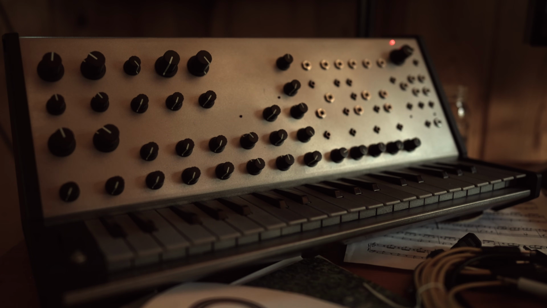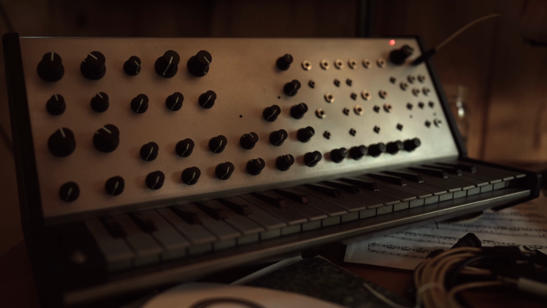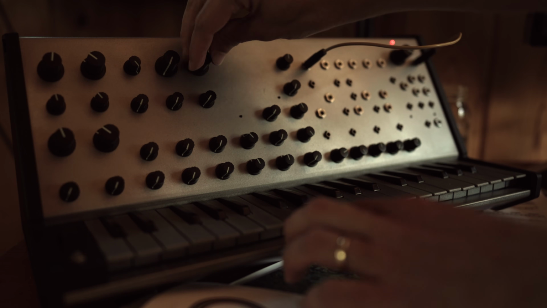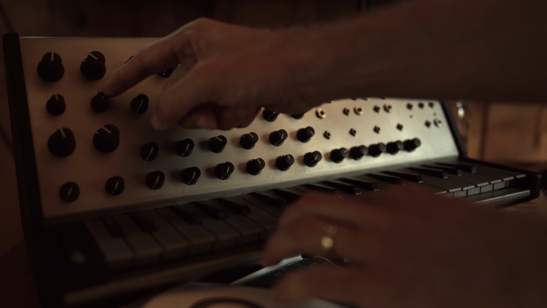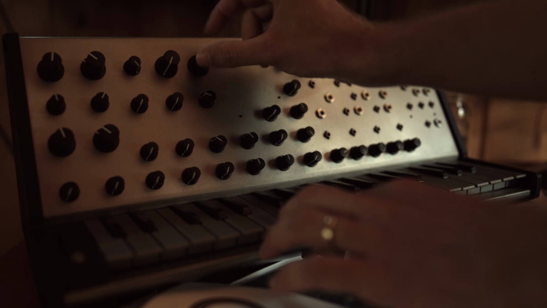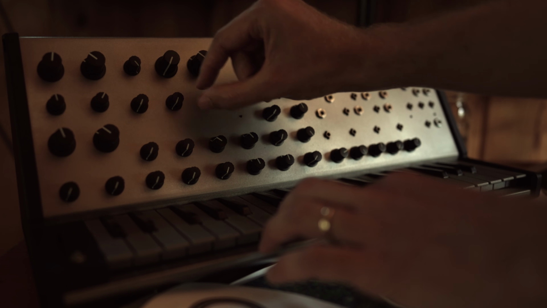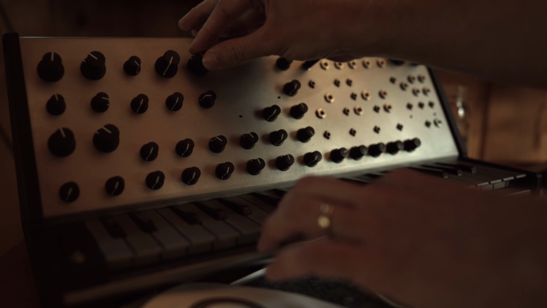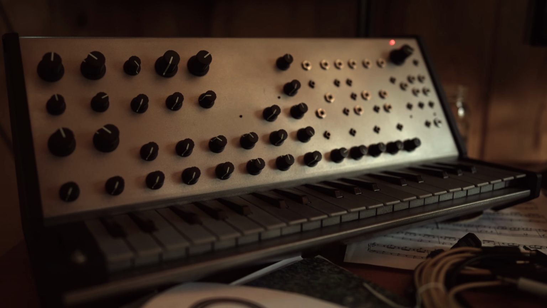And you can use the patch bay to override the normal connections. So let's try modulating the cutoff of the low pass filter with oscillator 2. Or we can use sample and hold to modulate both of them.